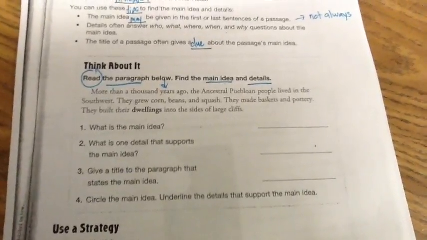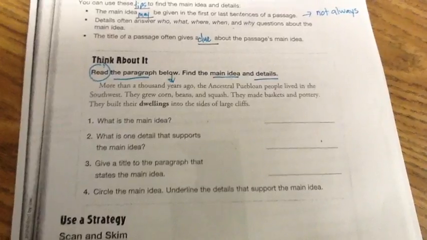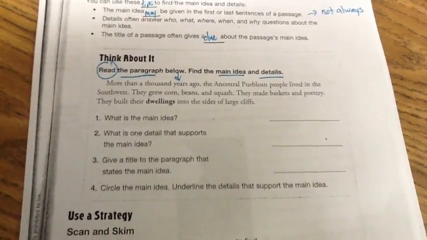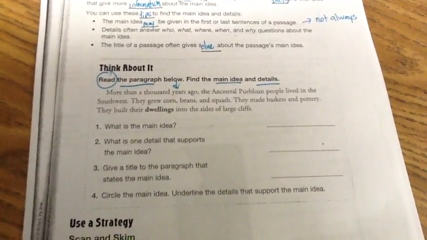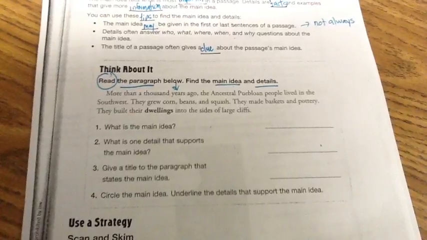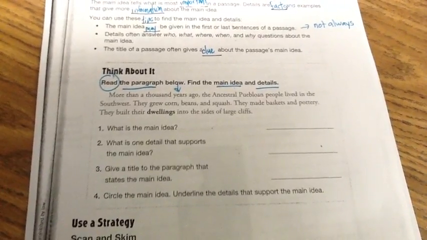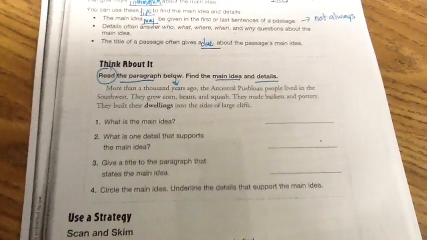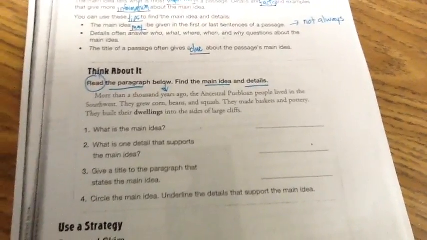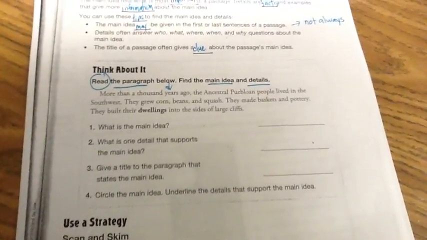Let's read the passage. More than 1,000 years ago, the ancestral Puebloan people lived in the Southwest. They grew corn, beans, and squash. They made baskets and pottery. They built their dwellings into the sides of large cliffs. The question asked us to think about the main idea and the details.